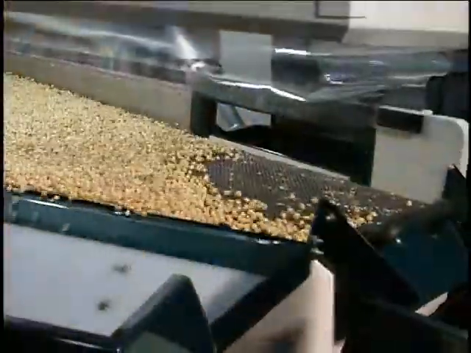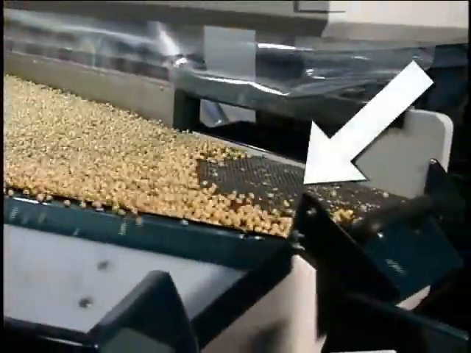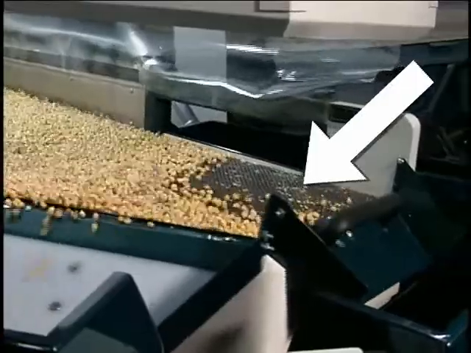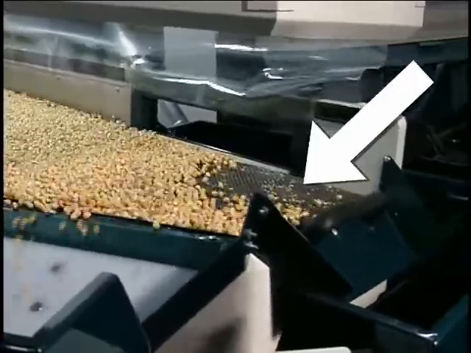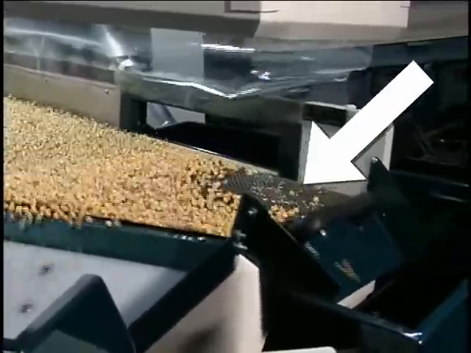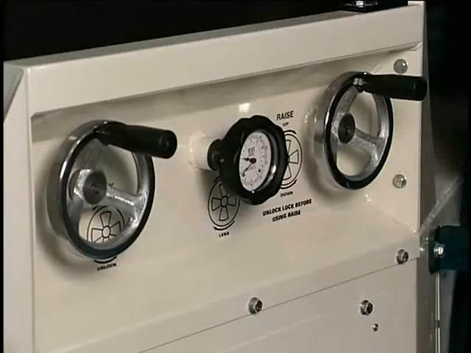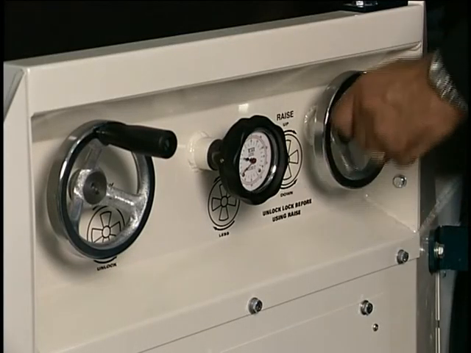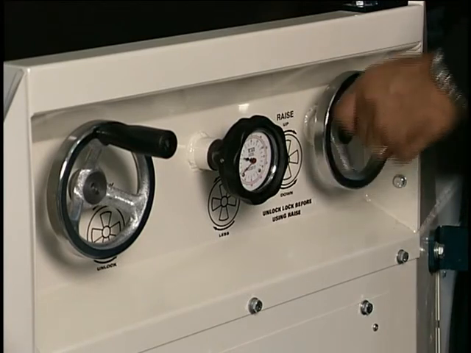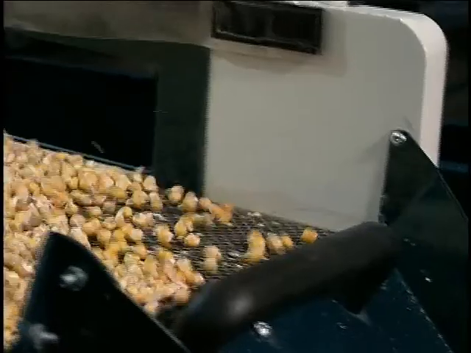At the initial side slope setting, you will probably notice that there is a corner of the deck between the light discharge and middling hopper that will not fill with product. We call this the magic corner. By paying particular attention to the magic corner, you will be able to optimize the final adjustments of the Pegasus.